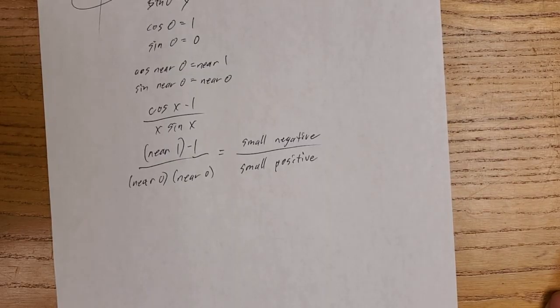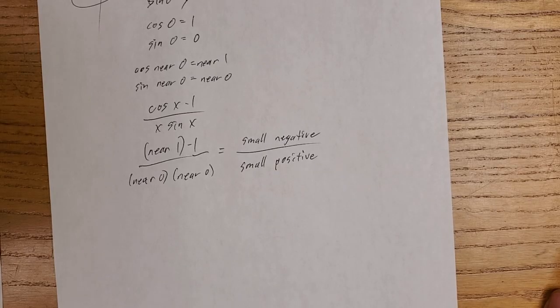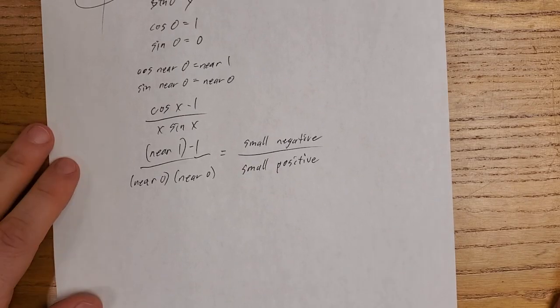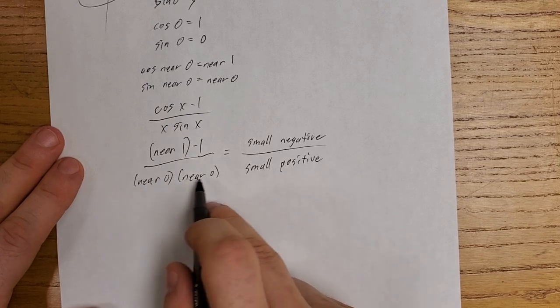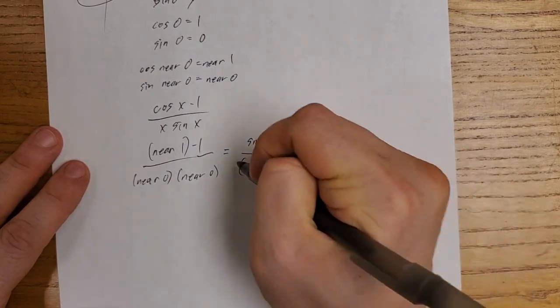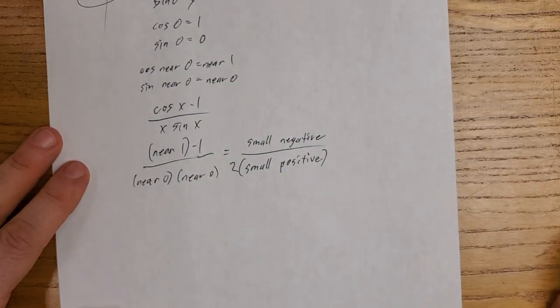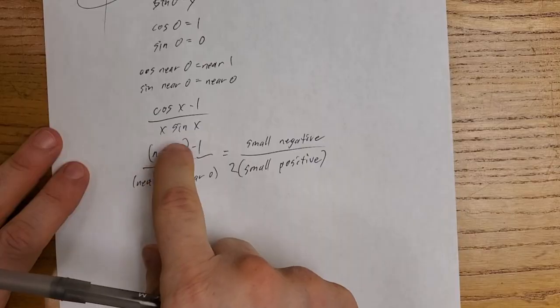And then the other trick from here is that this is actually two of them. They're being multiplied together. So we can kind of say it's two of them, whereas this one it's a subtraction.